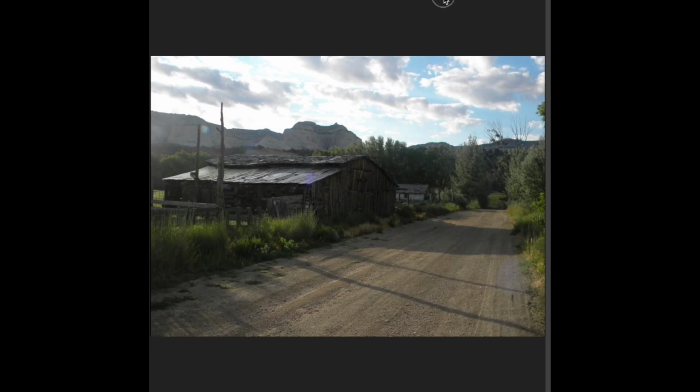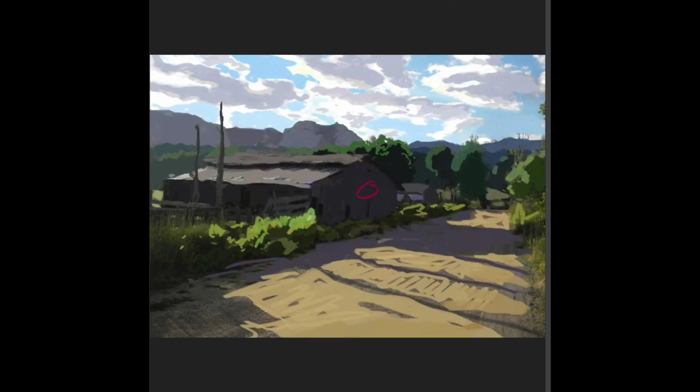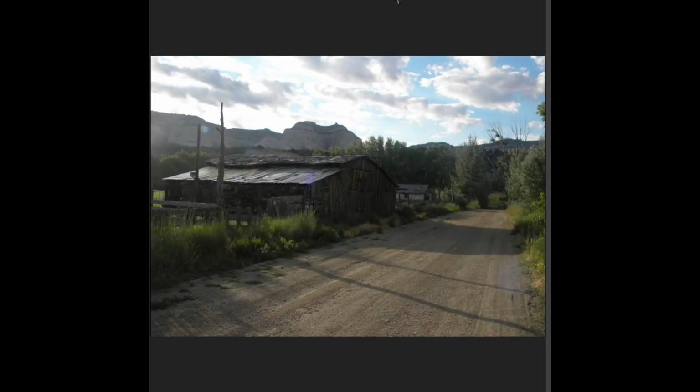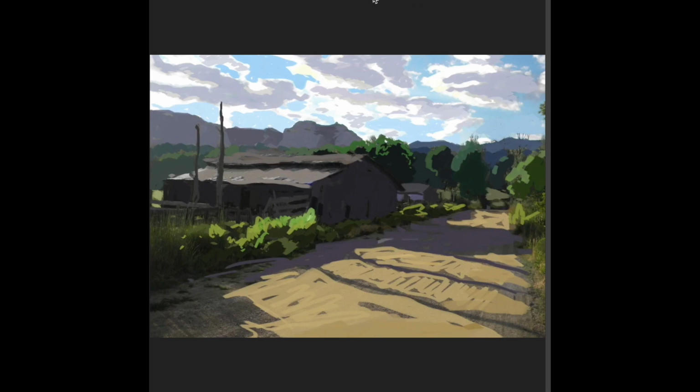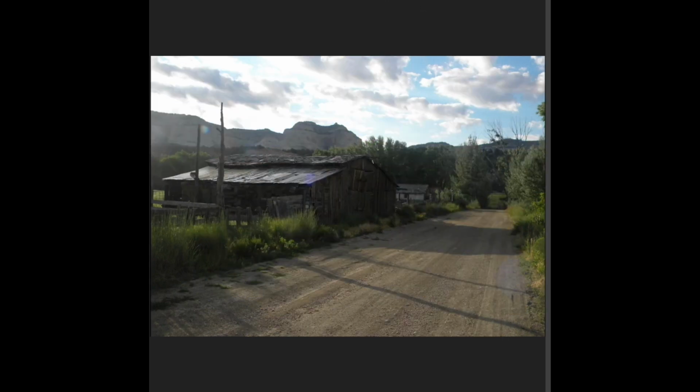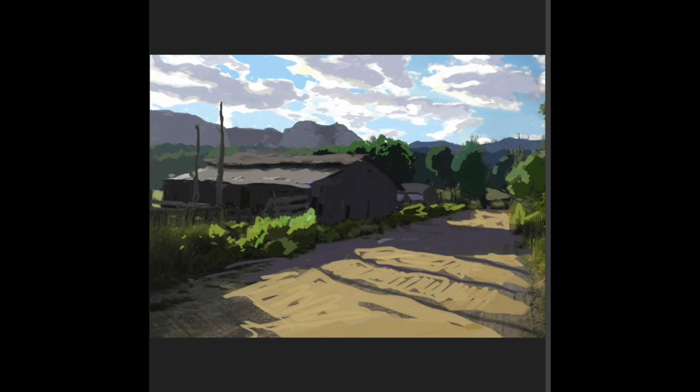So here's my changes. Shadows on the barn are still muted, but they're not a dead muted color. They're more of a muted blue, where this is just a muted gray. If you could mute gray even more muted than it is. Same thing here, it's a muted violet as opposed to just a gray, and a muted orange instead of just gray.